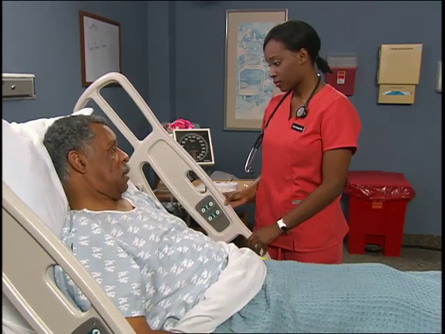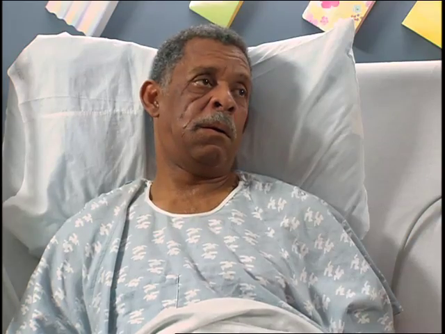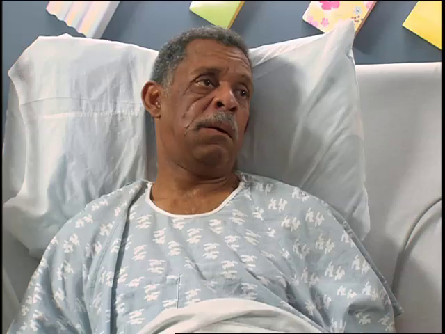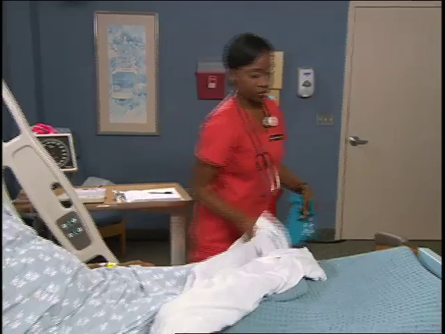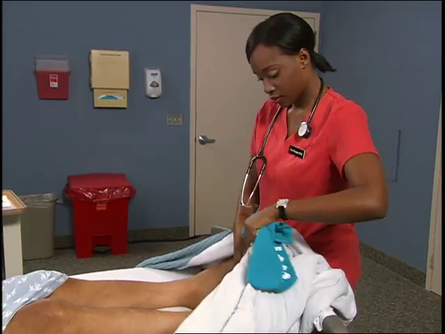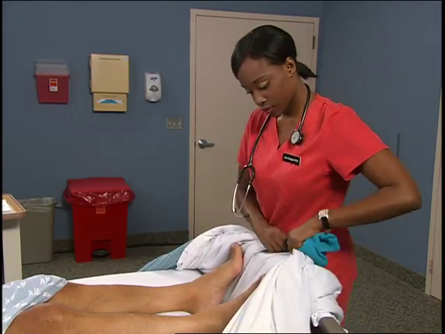Be sure to ask the patient if he feels dizzy or lightheaded at this point. I know that was quite an adjustment for you. Are you feeling dizzy at all? No. Okay, great. So next thing we're going to do is get your slippers on. Next, assist the patient in putting on shoes or slippers. Make sure the footwear has a non-slippery sole.